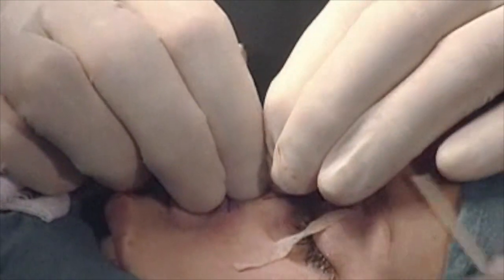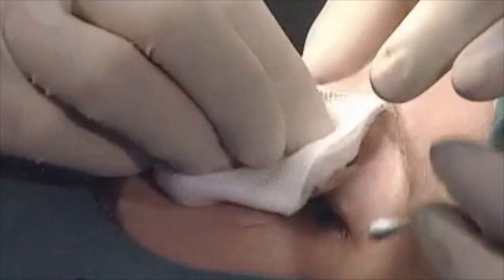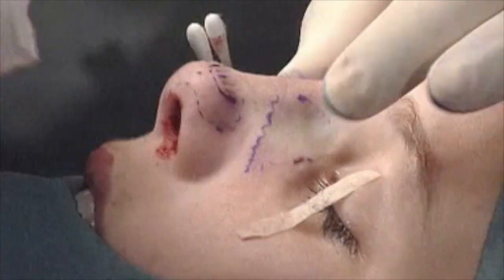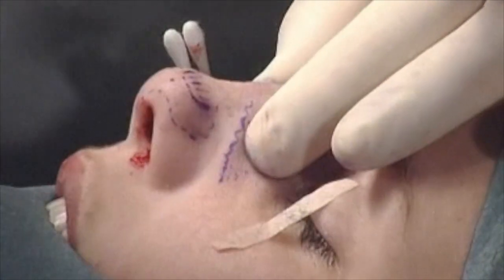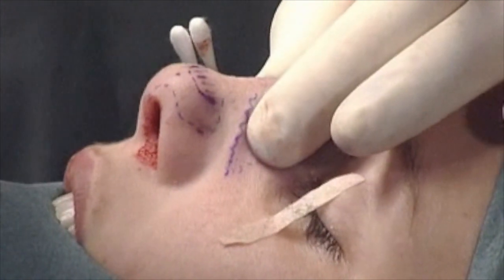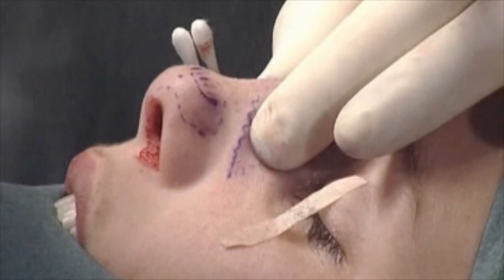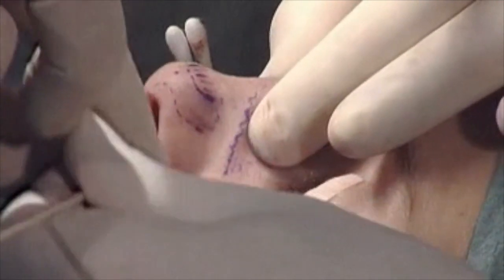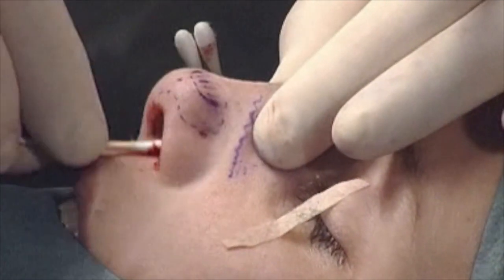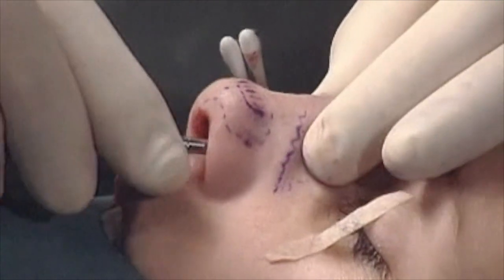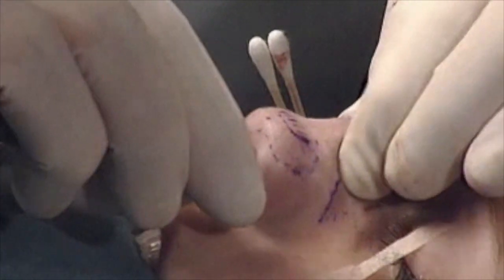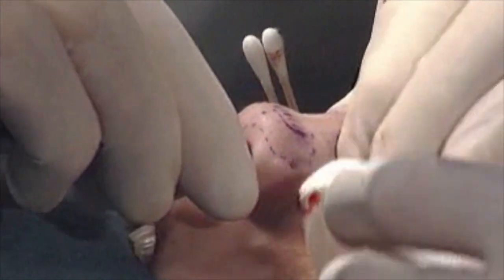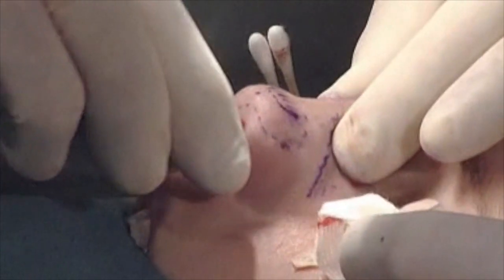Then we see there is some infraction. It's important that we are sure that the bones are very well mobilized, because otherwise there is a chance that post-operative it goes back in a lateral direction. That's not what we want. Okay, it's quite well mobilized.